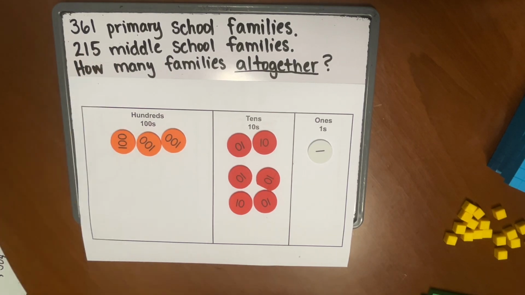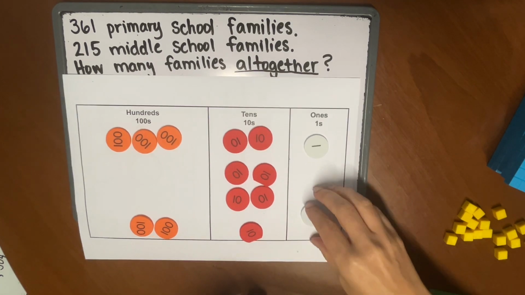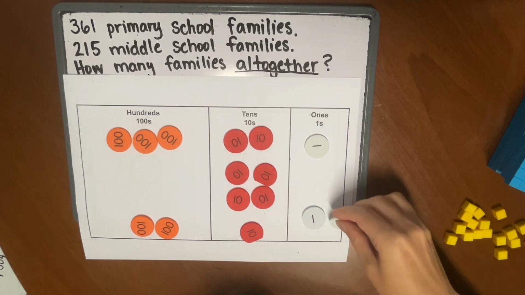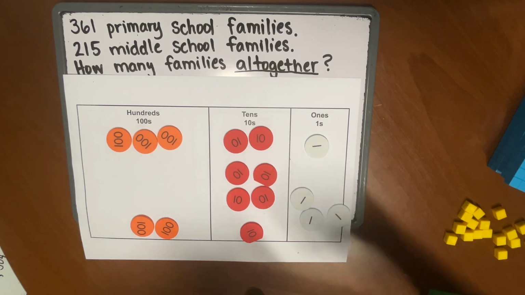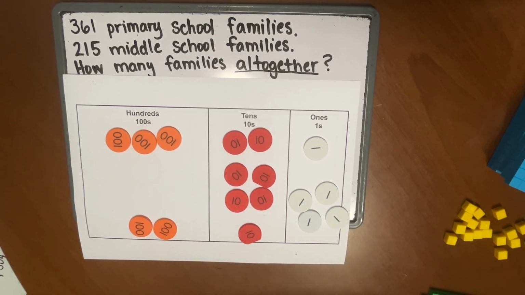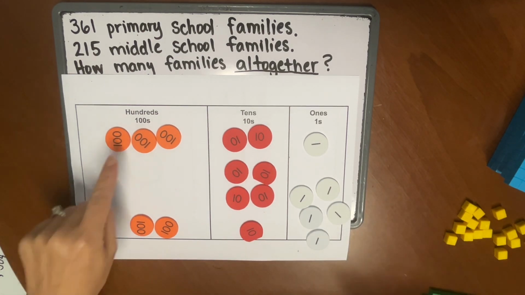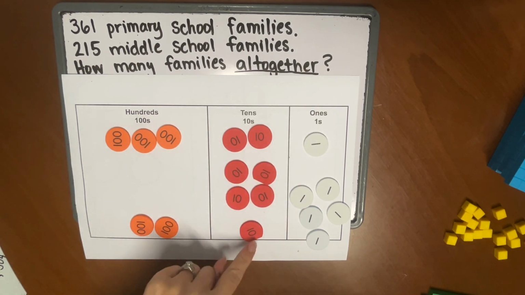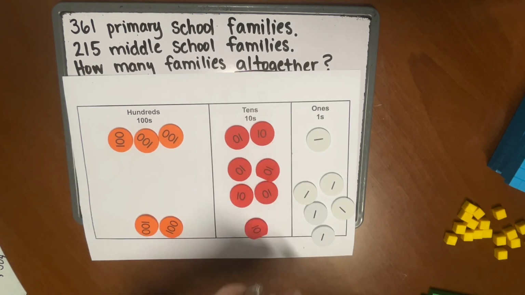And then I had 215 middle school. So here is 2 hundreds, 1 ten, and 5 ones. Now I can put it all together. So 361 and 215.